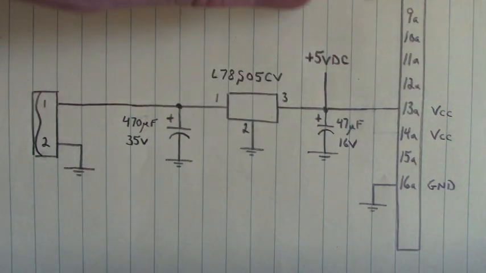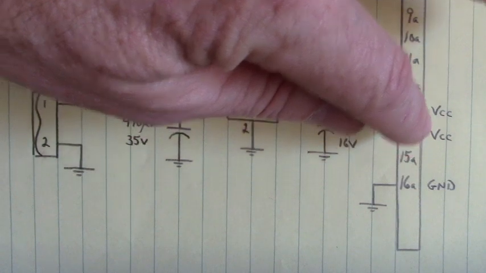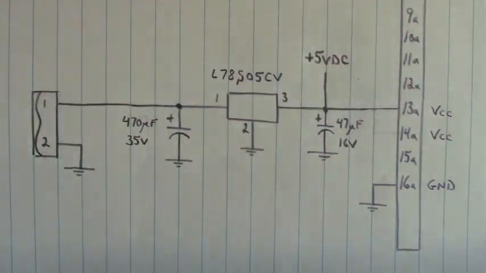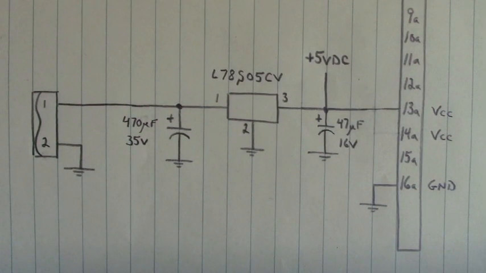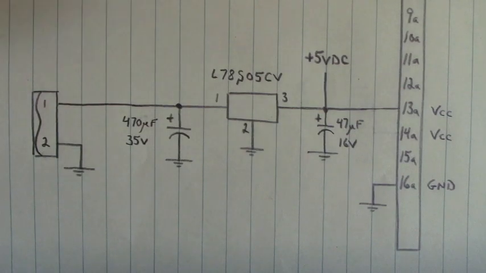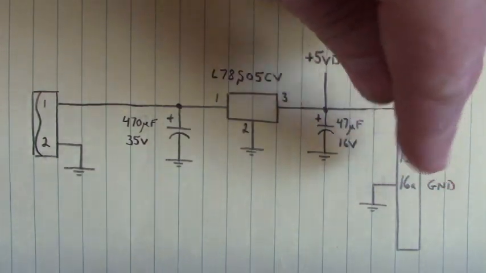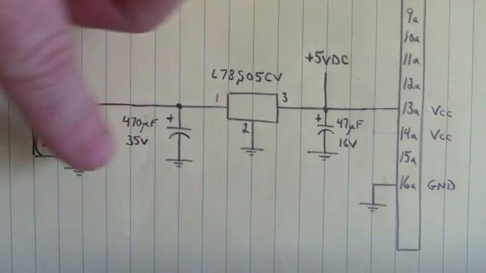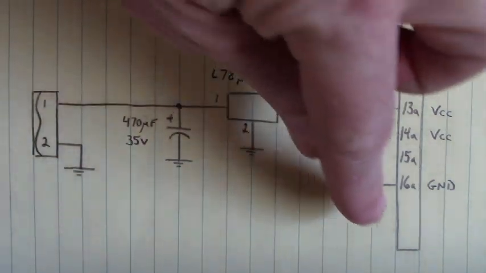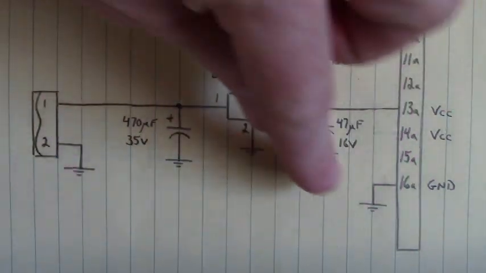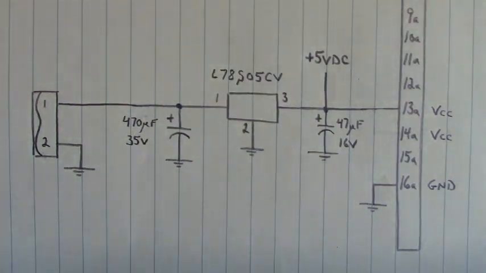Now inside the module, 13A and 14A are tied together, so I'm just bringing it into one pin, 13A right there. 16A is ground. All of these points right here are tied together, and ground is on 16A, and that'll power up that cartridge.